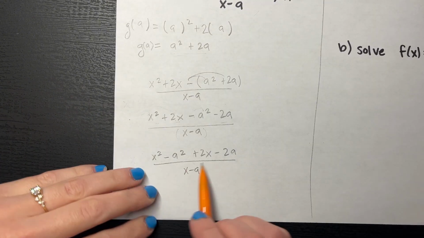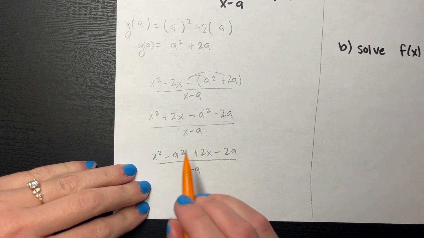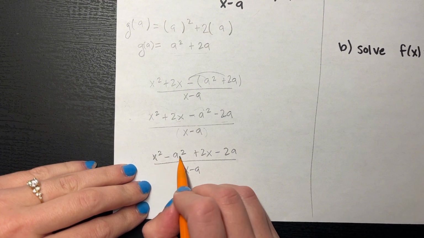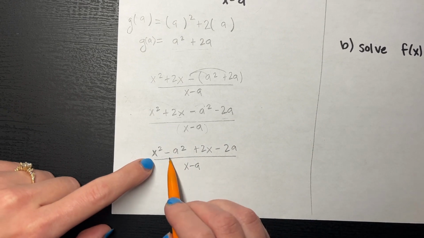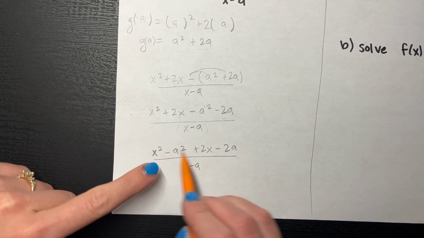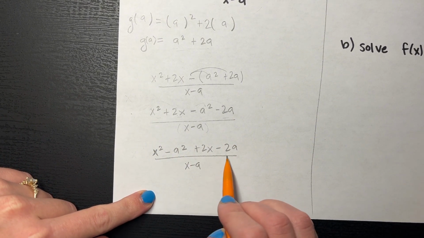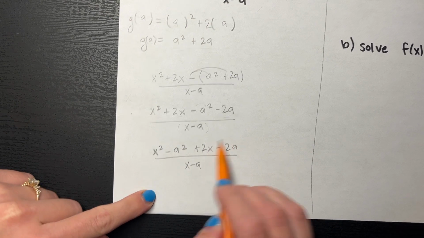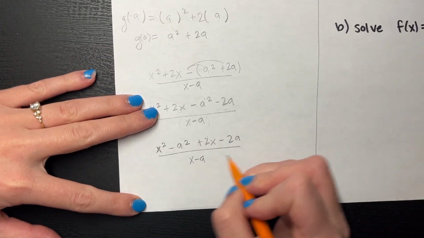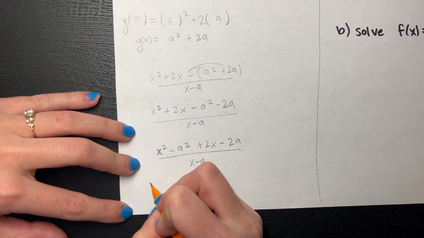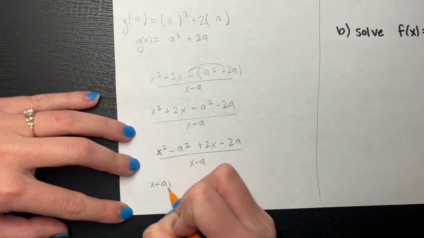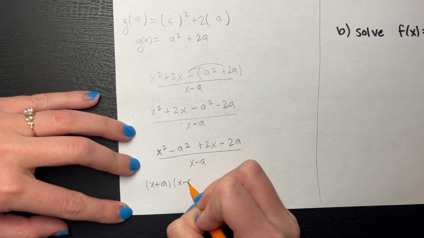So we have an x squared minus a squared, which is the difference of squares, I believe it's called. So we can break these up, and we can also break these up too, because they've got a 2 in common, and we could pull the 2 out. So let me show you what I mean. So we've got x squared minus a squared. Well, a difference of squares means we can get an x plus a times an x minus a.